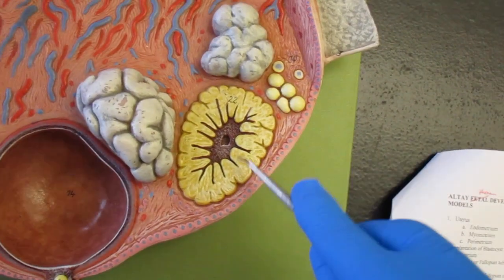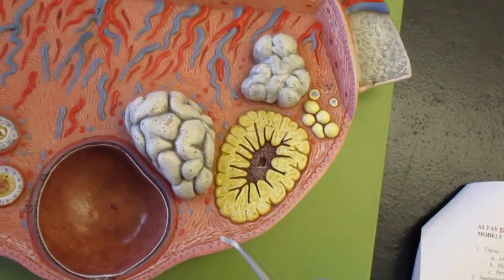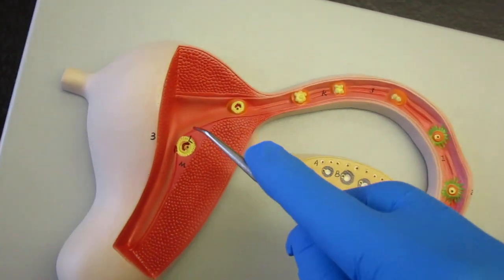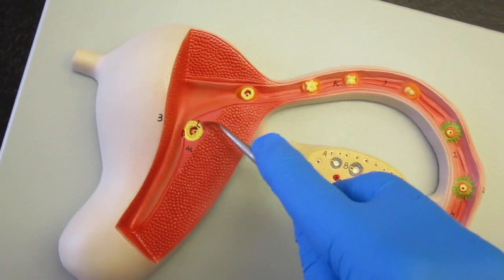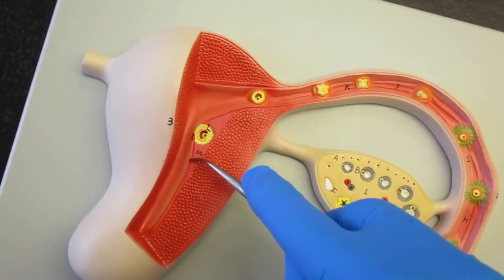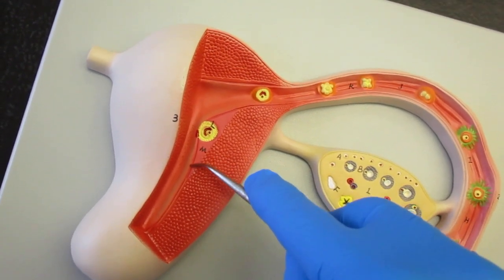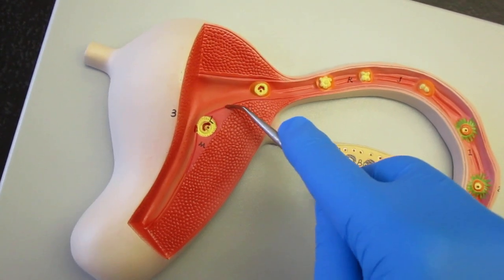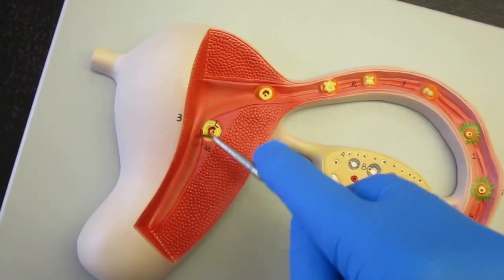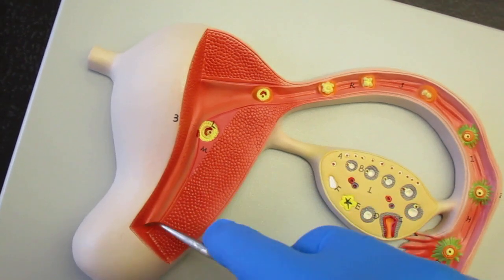It's going to remain viable, producing the progesterone, and this will prevent the endometrium from shedding and menstruation from occurring.